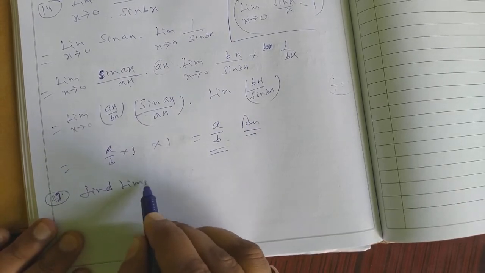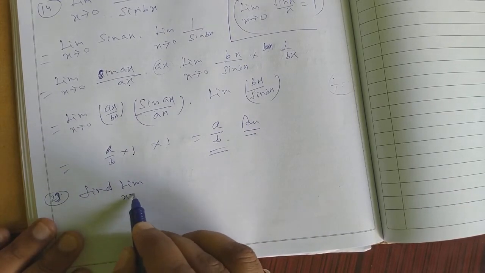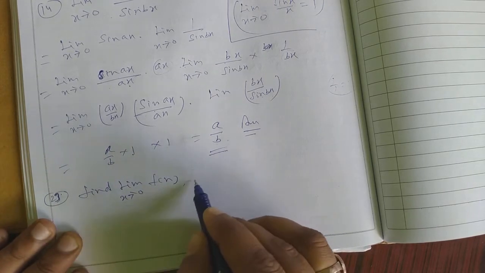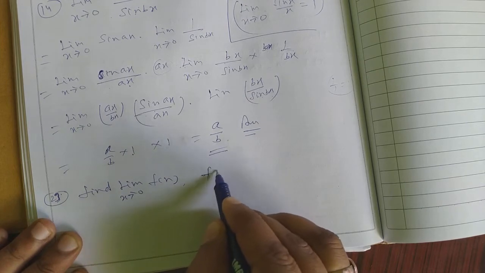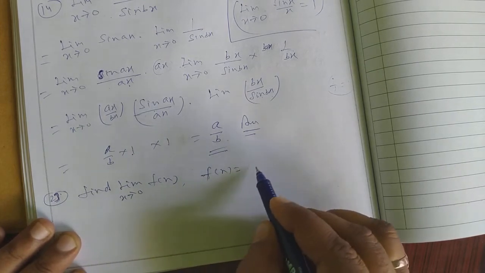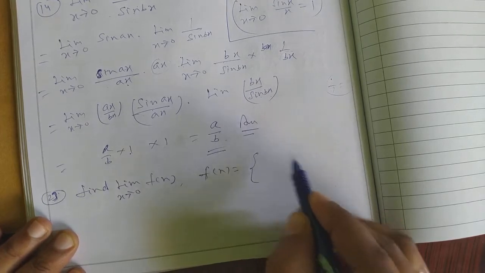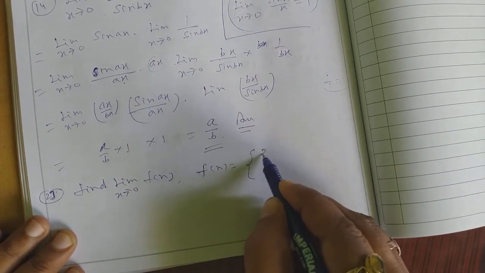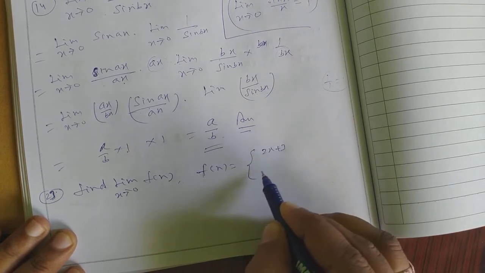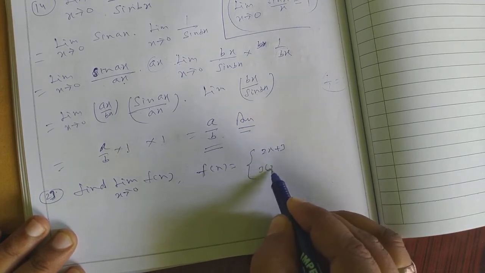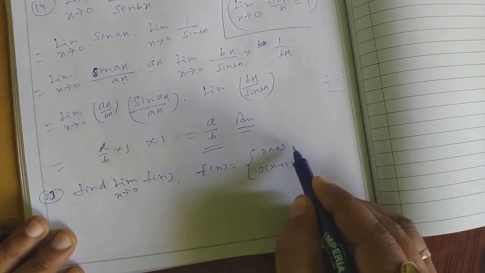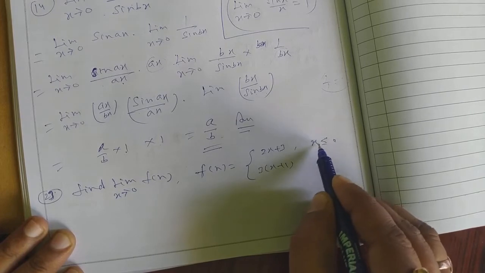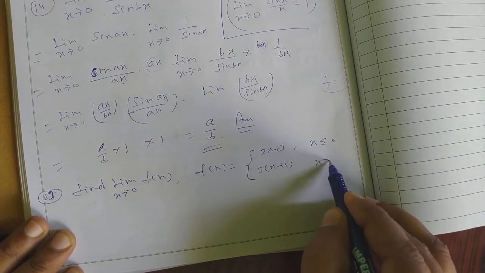Question number 23: find the limit x tends to 0 of f(x). What is the function f(x) here? The function given is 2x plus 3 and 3x plus 1. The function 2x plus 3 is the value when x is less than or equal to 0, this is the LHL limit, or when x is greater than 0, this is the RHL limit.